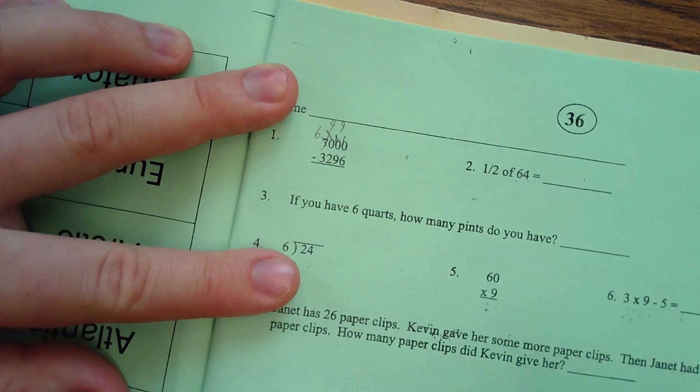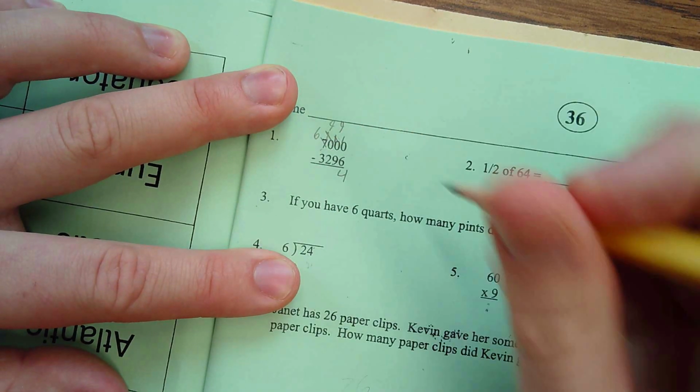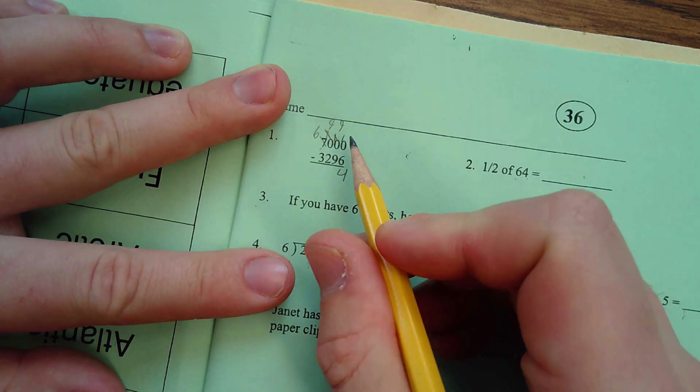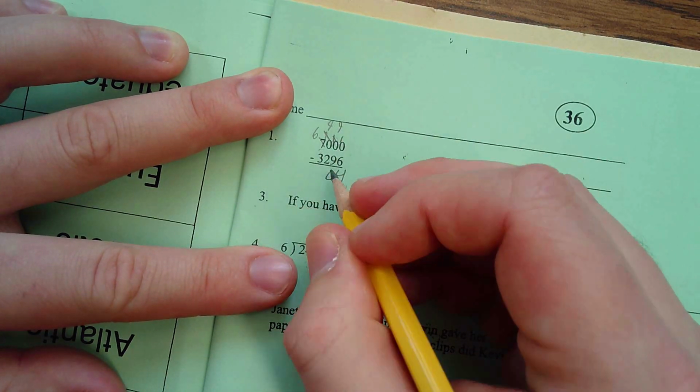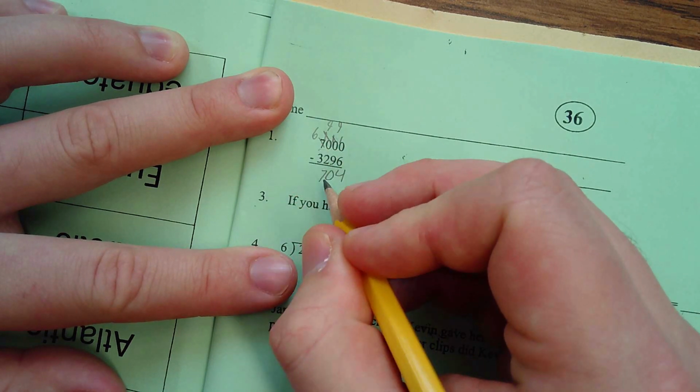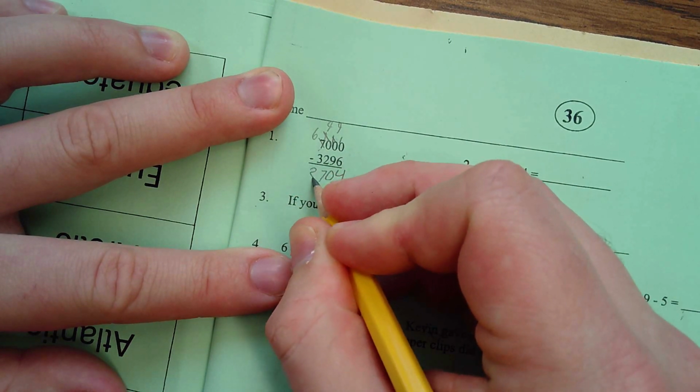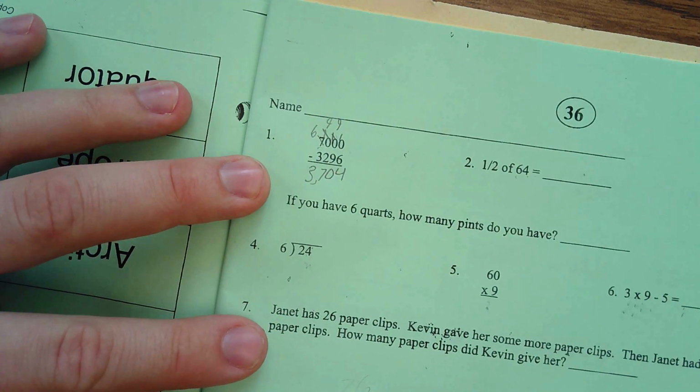Okay. 10 minus 6 is 4. 9 minus 9 is 0. 9 minus 2 is 7. And 6 minus 3 is 3. 3,704.